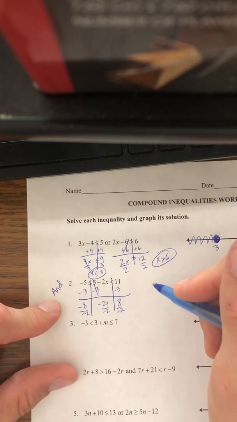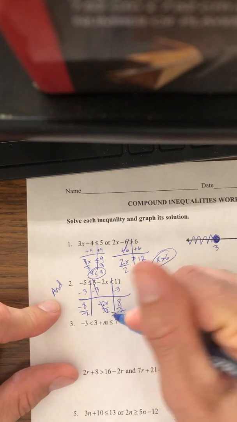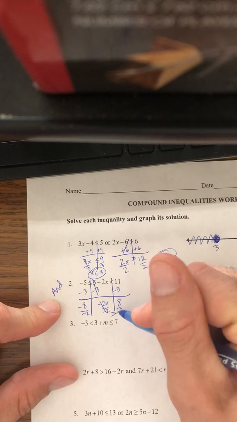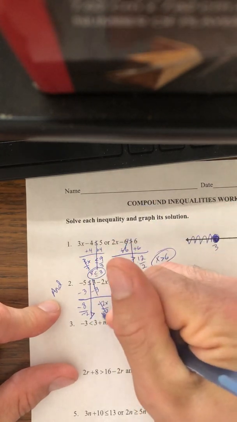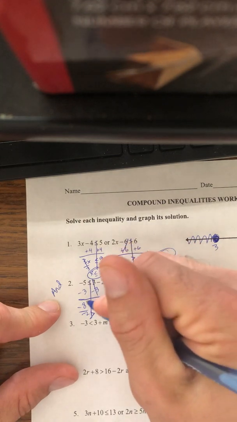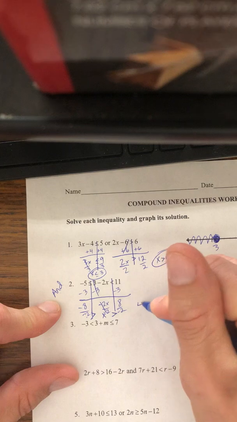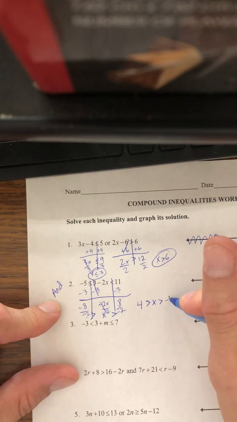And then in this case, because I'm dividing by a negative, I'm going to flip the sign. So this is the opposite direction as this sign right here. I flipped it. And then same thing. And then we have x in the middle. And this is going to be positive 4. I'm going to rewrite this positive 4 and negative 4.